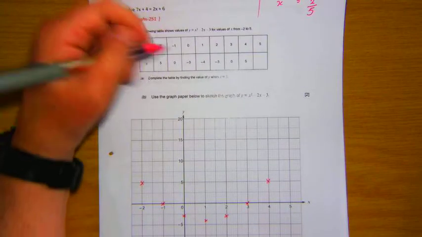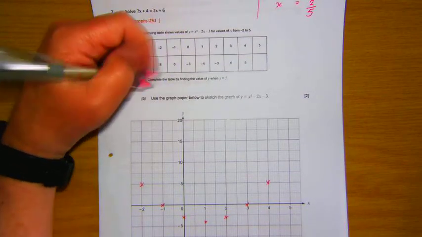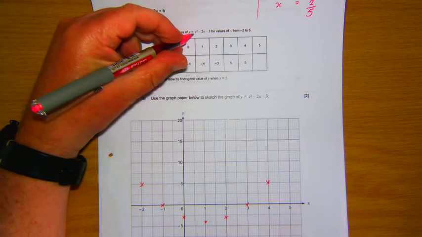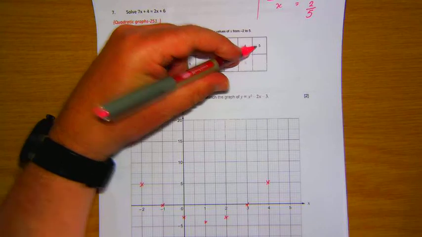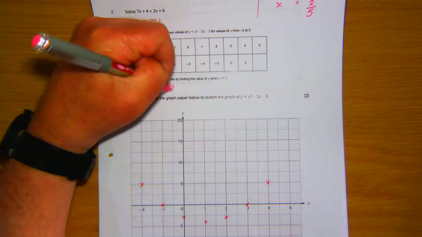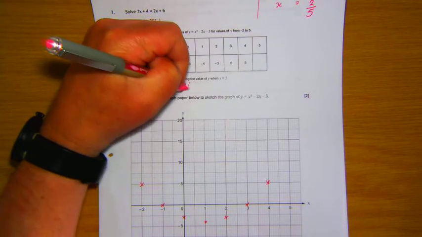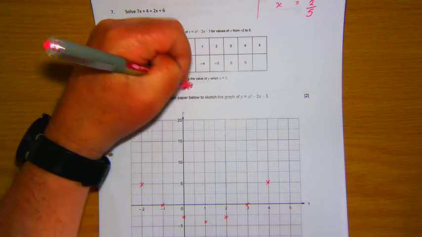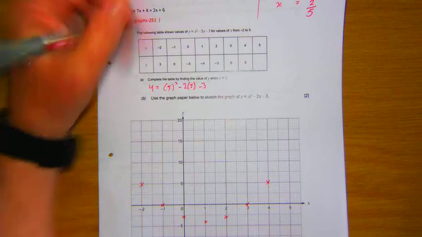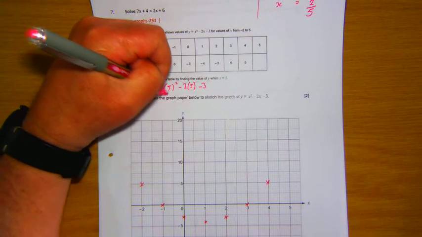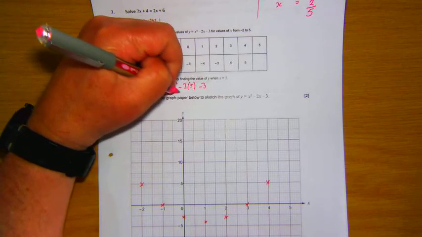So what we do is we take our rule, but instead of having x in it, we're going to smash the x and drop in the number 5. Same again here, smash the x, drop in the 5, take away 3. 5 squared is 25. 2 5s are 10.